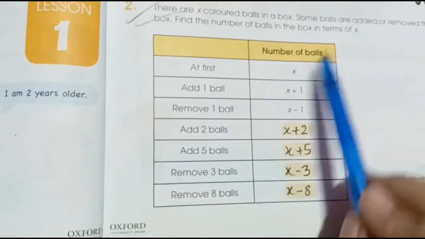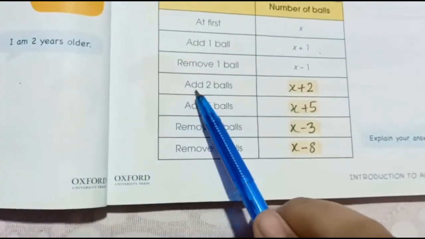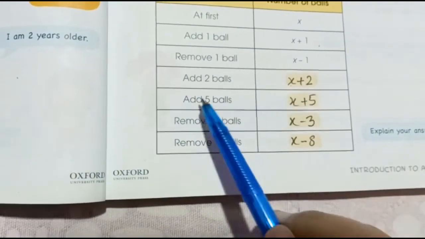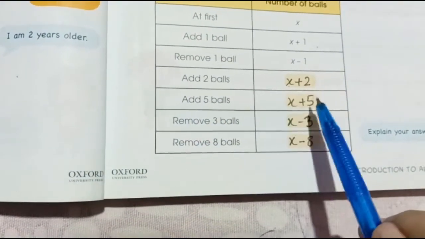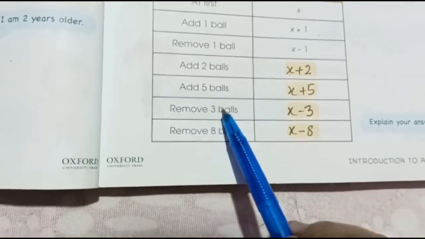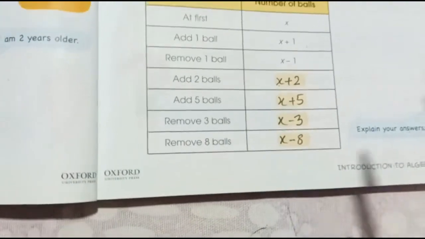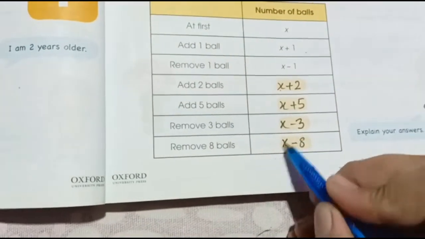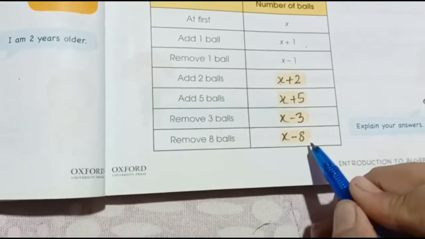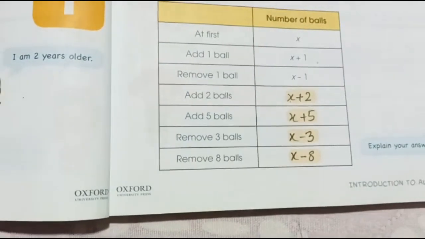And we are going to add or remove the balls. Add 2 balls, X plus 2. Add 5 balls, X plus 5. Remove 3 balls, X minus 3. Remove 8 balls, X minus 8. X is the variable, minus is the symbol, and 8 is the number.